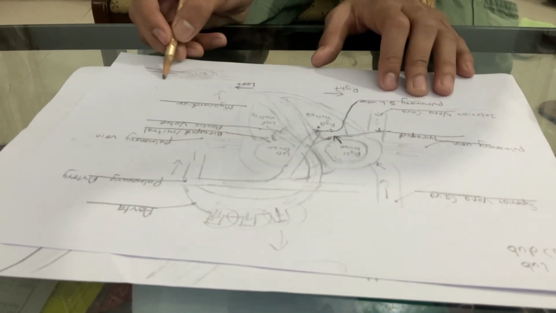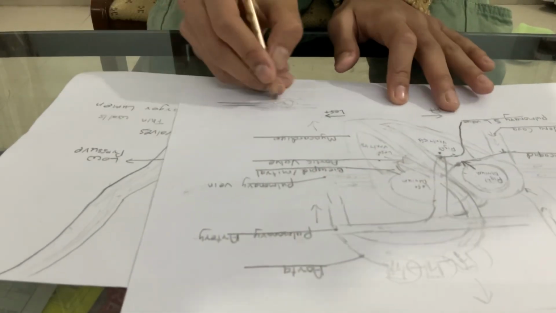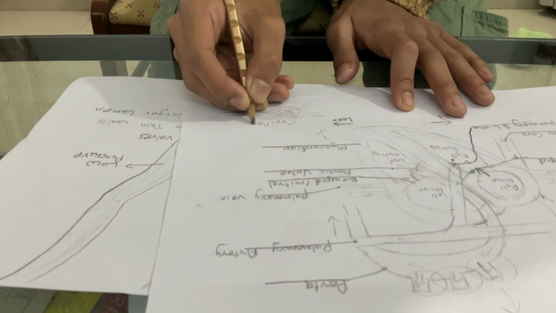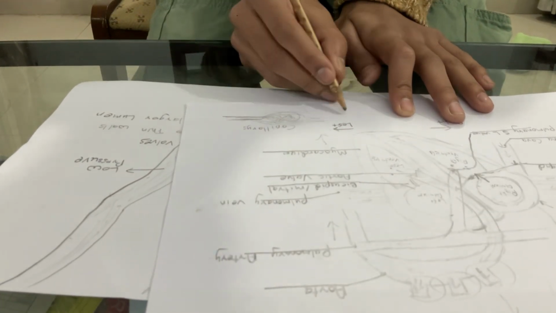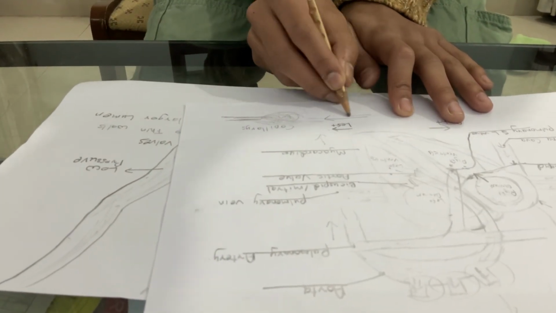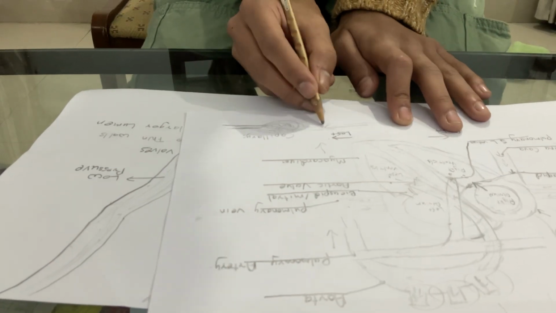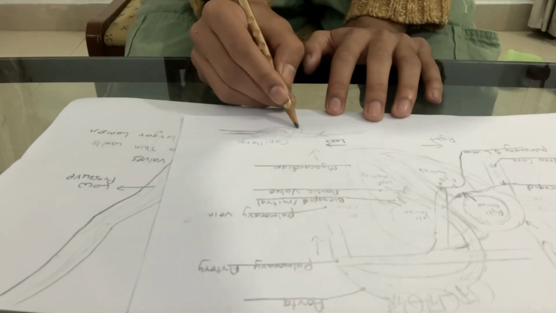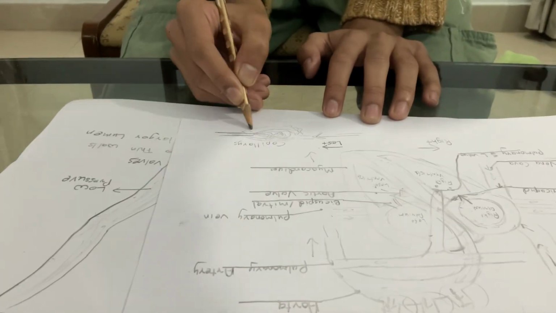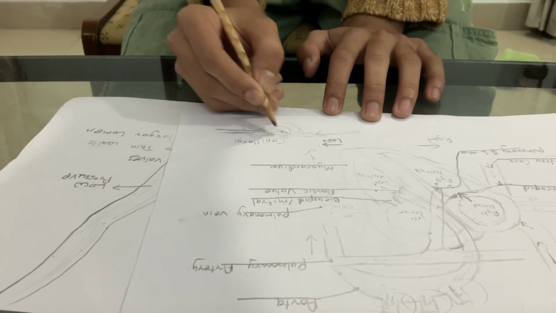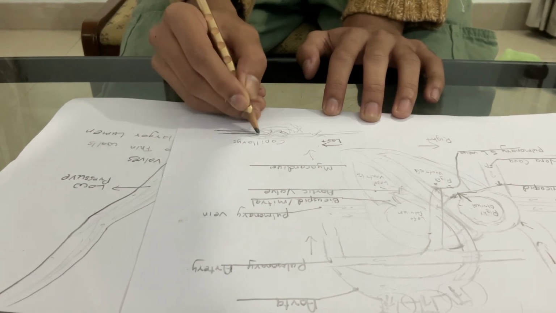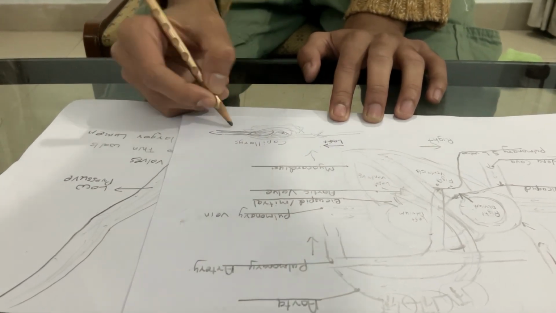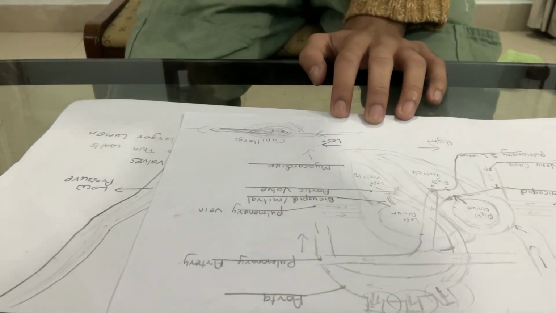Okay, so now these are capillaries. These capillaries take in oxygenated blood, let's say from the arteries, and these branch off. And let's say these are tissues here. These tissues take in the oxygenated blood from here and take out the deoxygenated blood, and it flows through a vein.